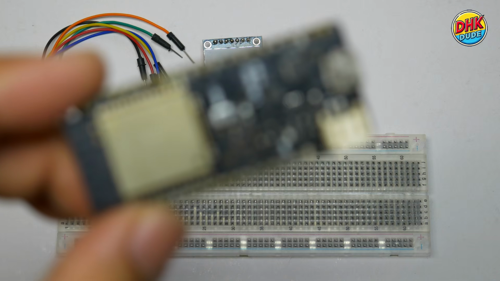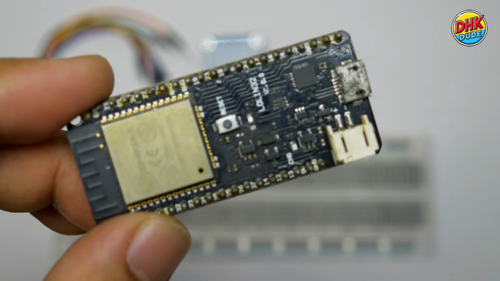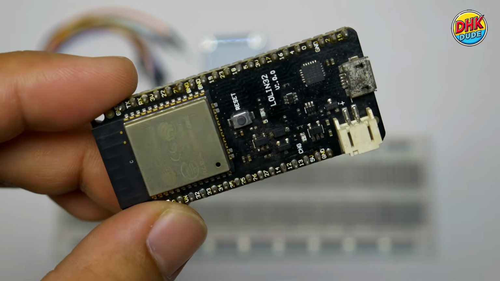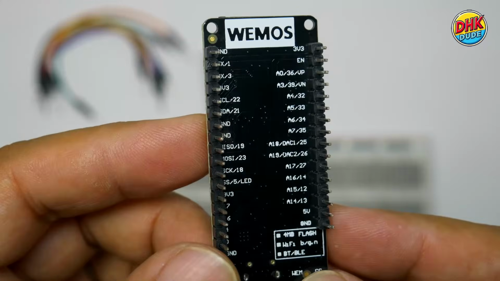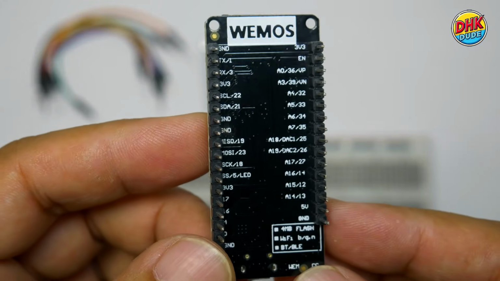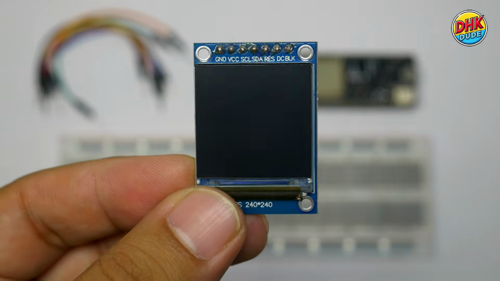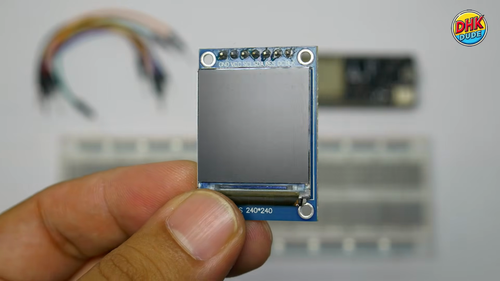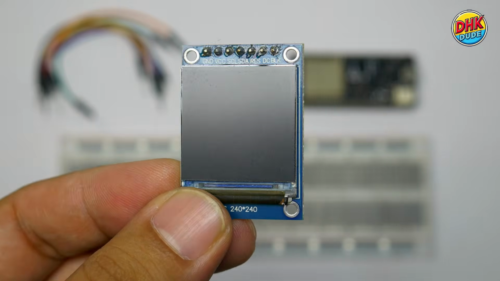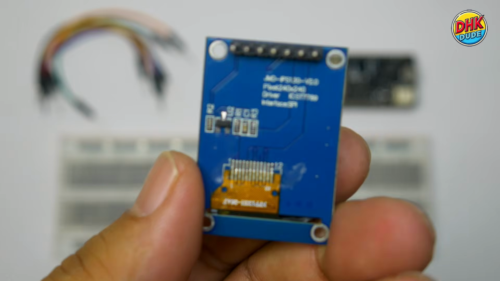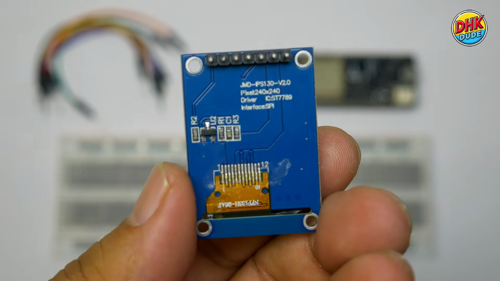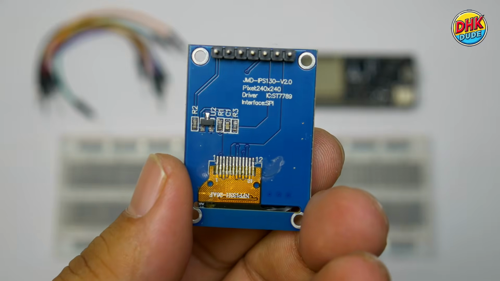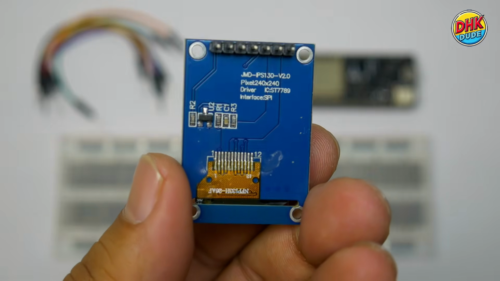You only need 3 things. First, an ESP32 board. I am using a Wemos Lolin32, but any ESP32 development board will work. Second, a 1.3-inch ST7789 display, 240 by 240 pixels over SPI. This module does not have a CS pin, which will matter during library setup.